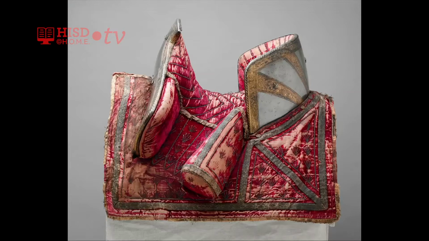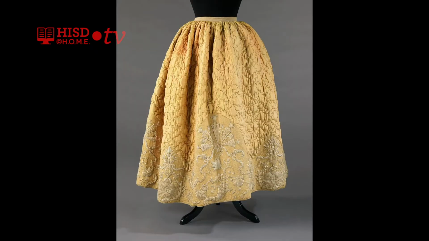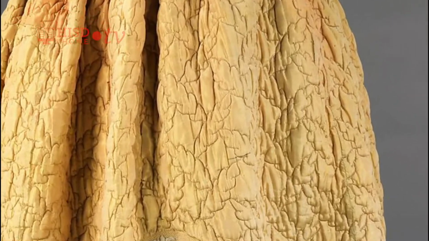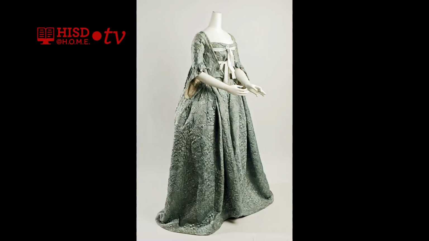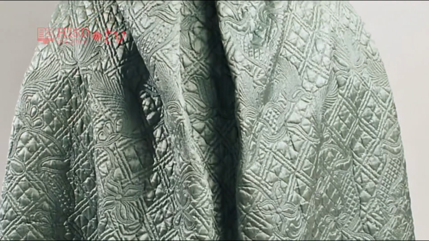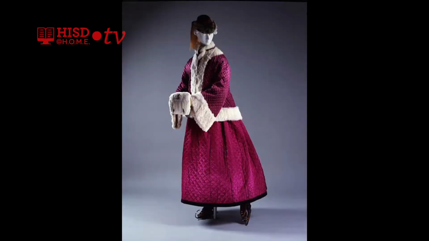This is a saddle. And this is something that ladies used to wear under their other clothes when it was cold. The quilting helped keep them warm. This was a winter dress, and the quilting would keep you warm when you were outside or in the house with no heat. This is for going ice skating.